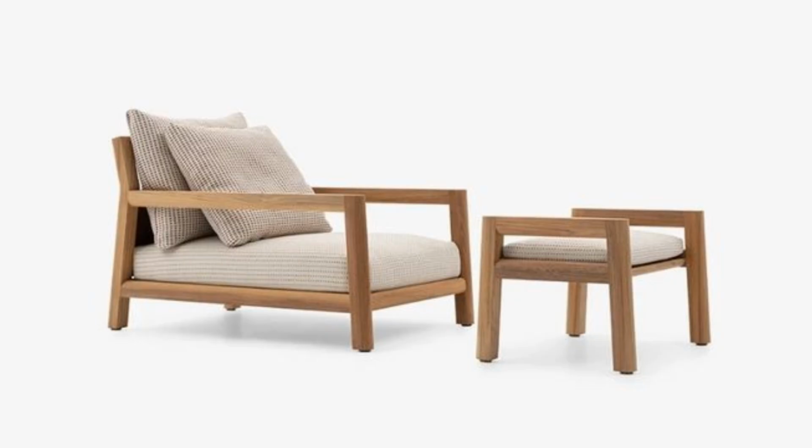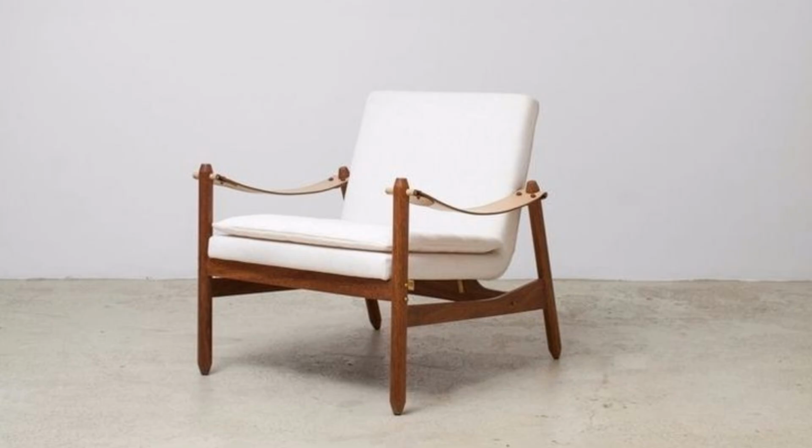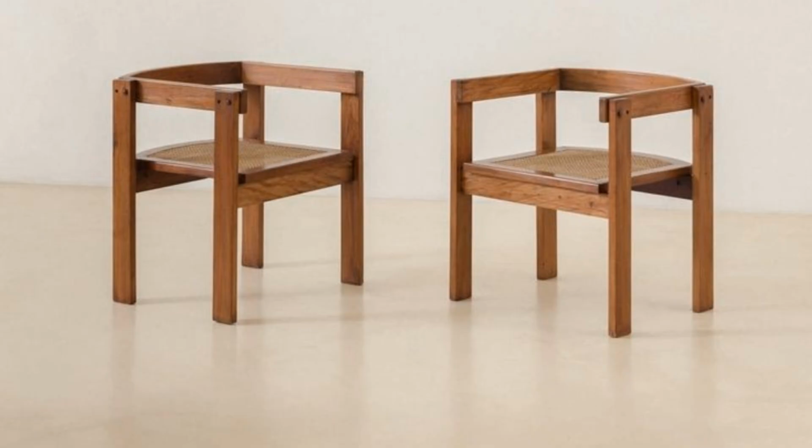Ergonomic designs. As more people work from home, ergonomic wooden chairs are gaining popularity. These designs prioritize comfort and support, with adjustable features to promote healthy posture.